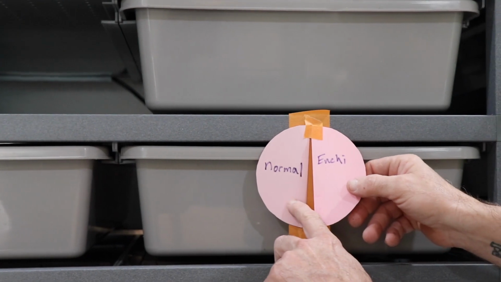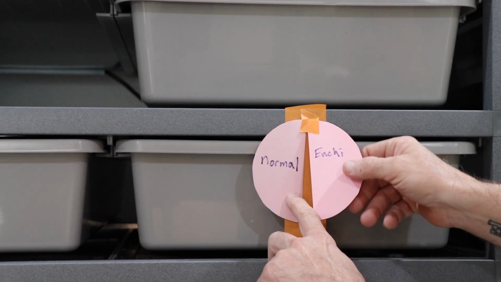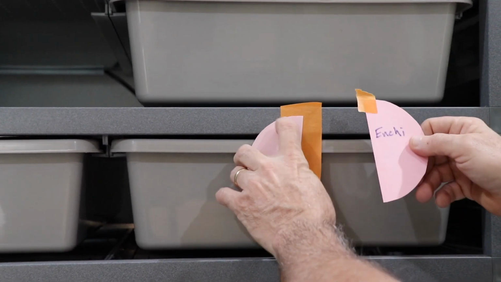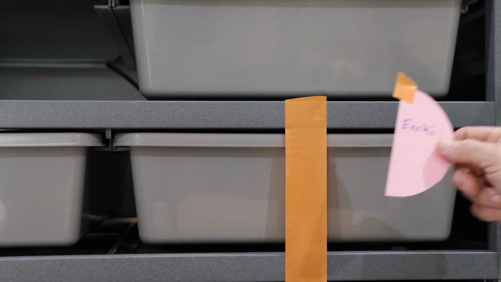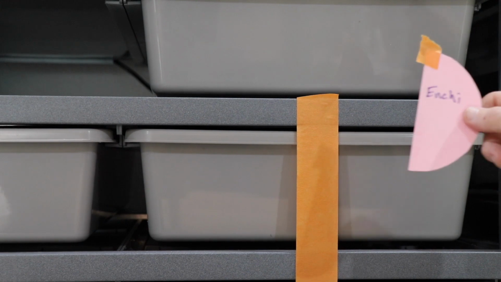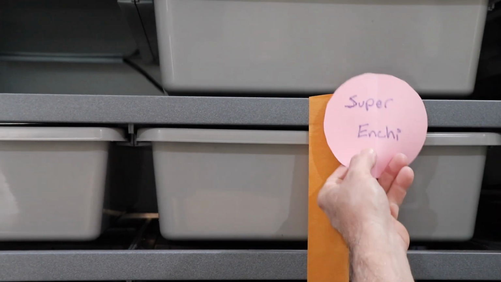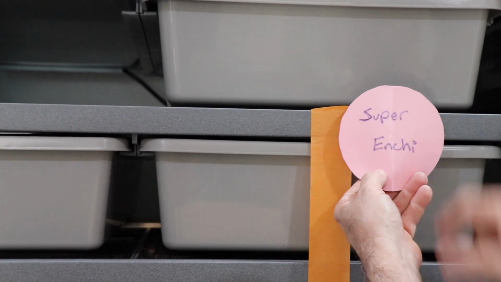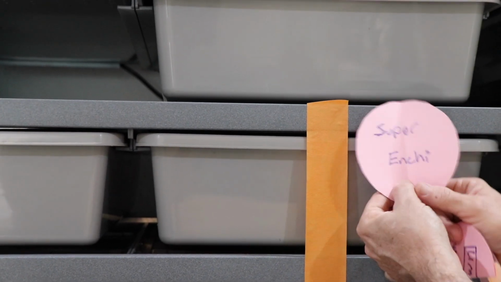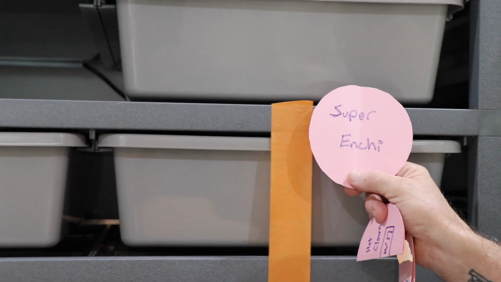Now, when the mother Partho's out, it's going to take one side and it's going to double up on that side. So this being just an Enchi, it's going to double up on this, and then it's going to create the super Enchi. It's going to have Enchi and Enchi on both sides, which creates the super Enchi. And that's what you see in one of the babies that looks like this.